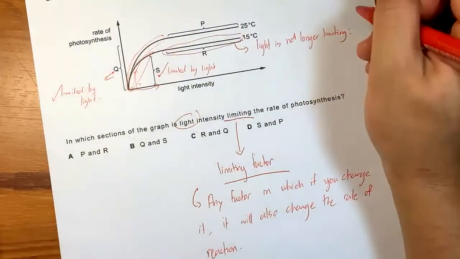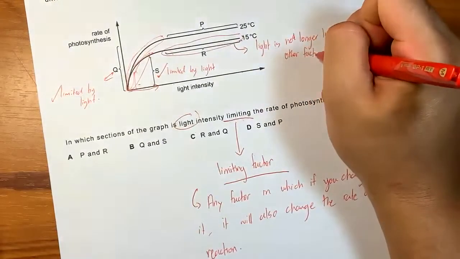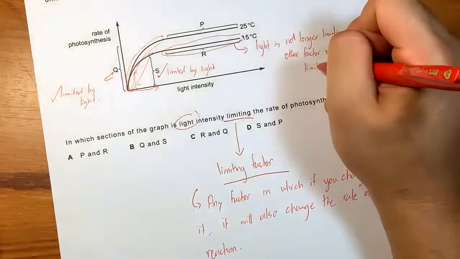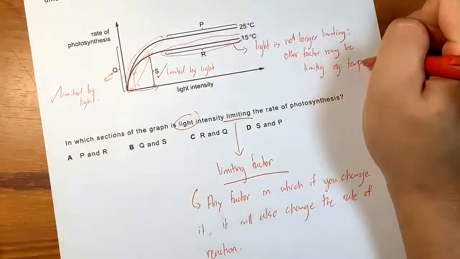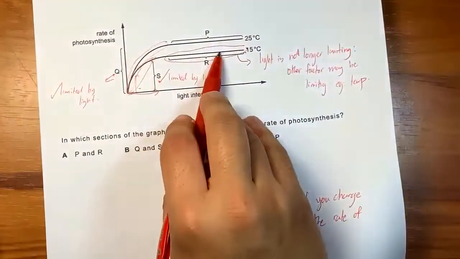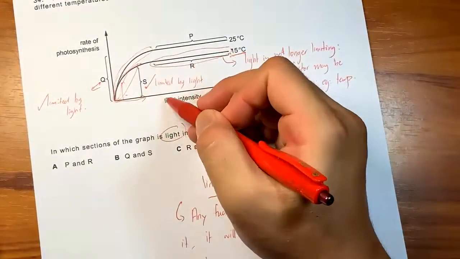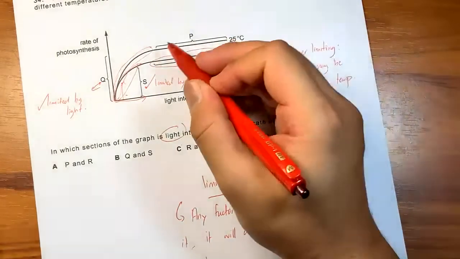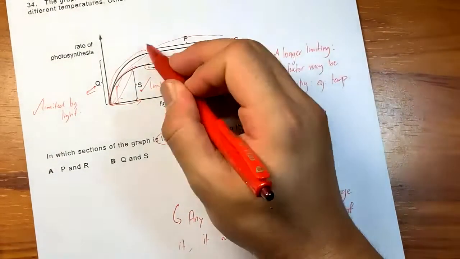If light is no longer limiting, another factor may be limiting, for example temperature. How do I know? This is the curve at 15, but at the same light intensity, if I increase the temperature, suddenly the rate increases.